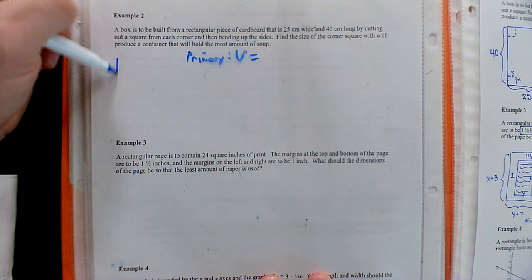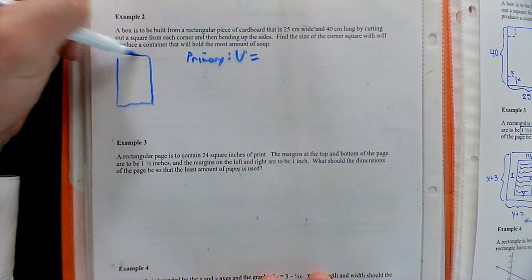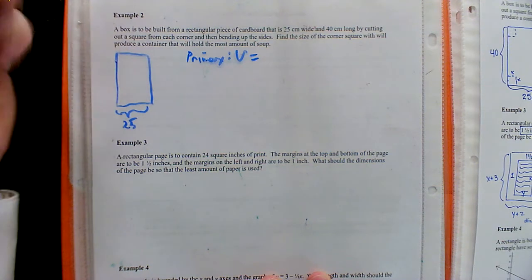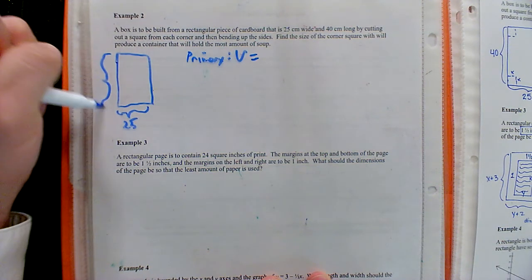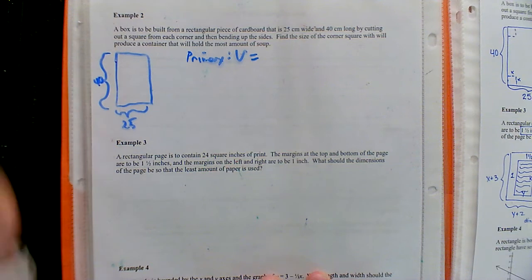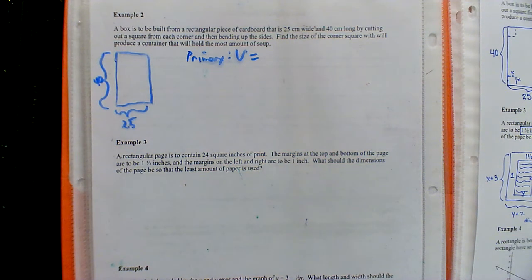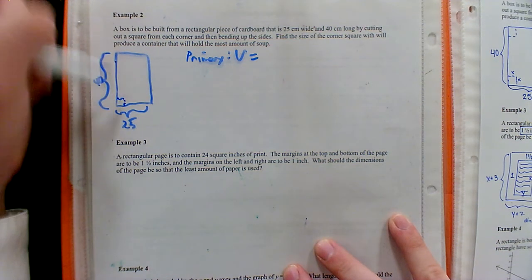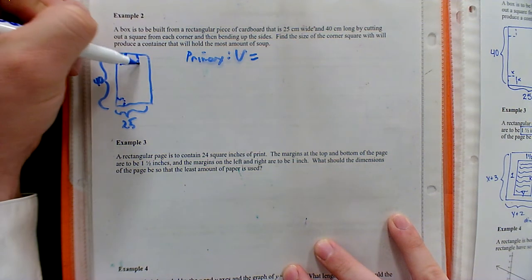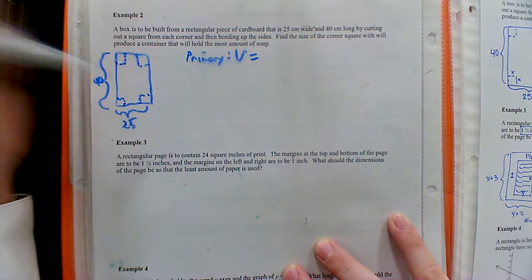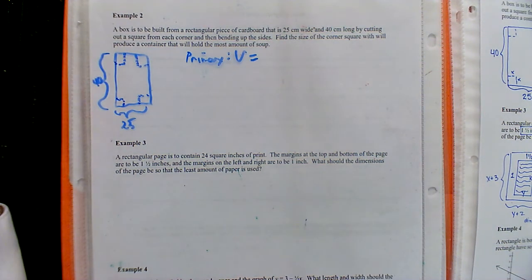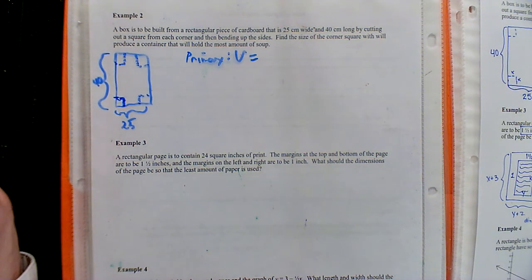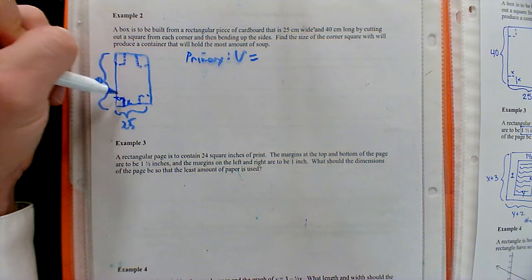So we're starting out with a rectangular piece of cardboard. They're telling us that it is 25 here, and this would be 40. So 25 and 40. And it says from each corner, we're going to cut out a square so we can fold up the sides. But we don't know what this distance is that we cut in on these squares. So let's just call it some distance x. We don't know what that is yet.